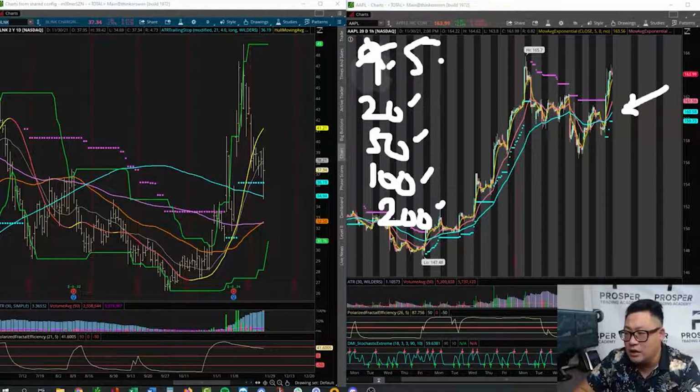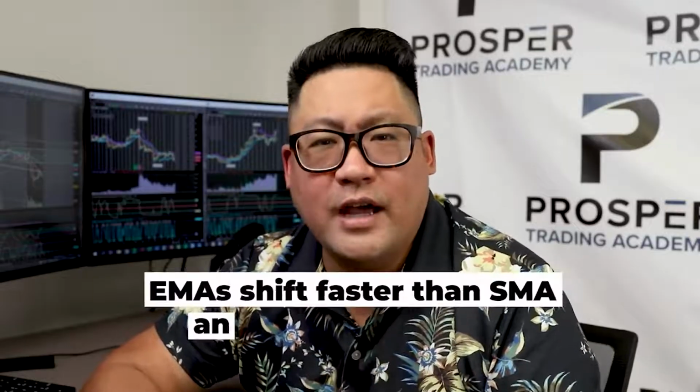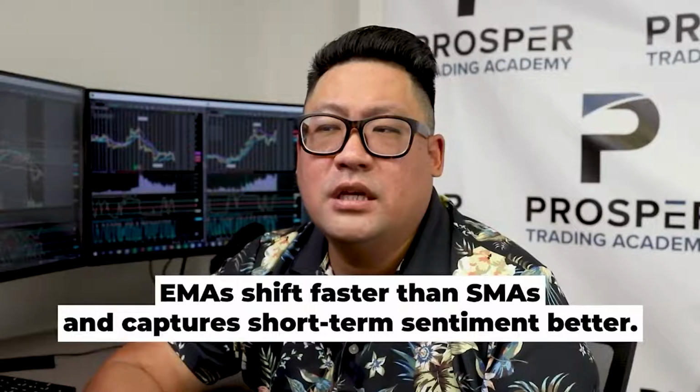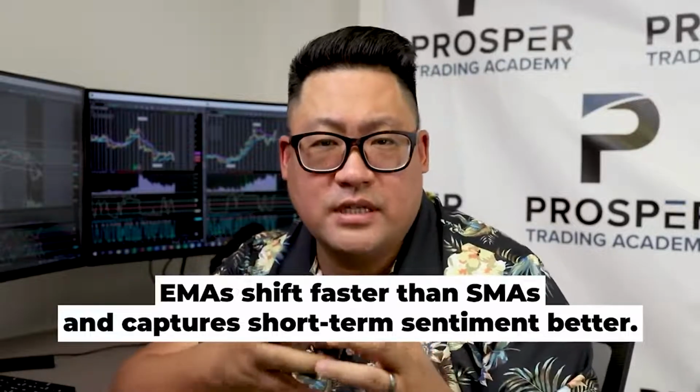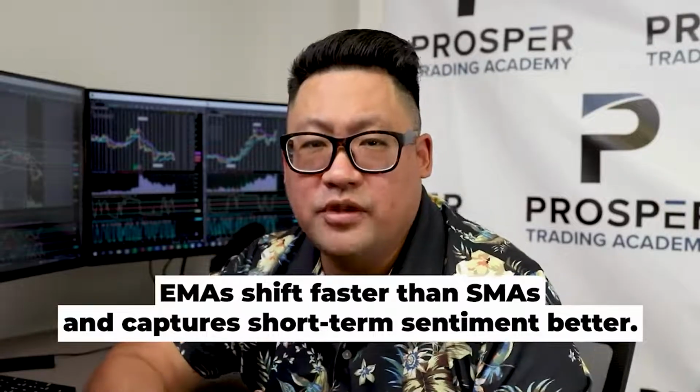Now, I talked about the crossover theory, right, with the golden cross and the death cross in this particular stock on this particular chart to the left. So let's talk about the crossover idea on the chart to the right. For me, that's where the EMAs come into play greatly. They shift a little bit faster than the simple moving averages, and more importantly, they gauge the short-term sentiment of the stock on a shorter-term time frame. It captures it a little bit better than the simple moving averages.